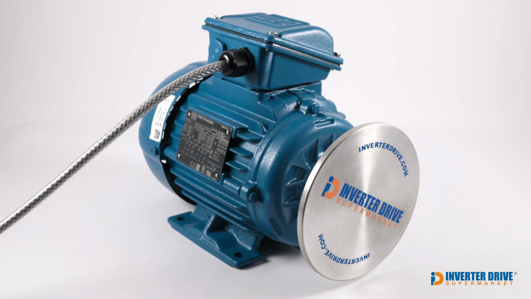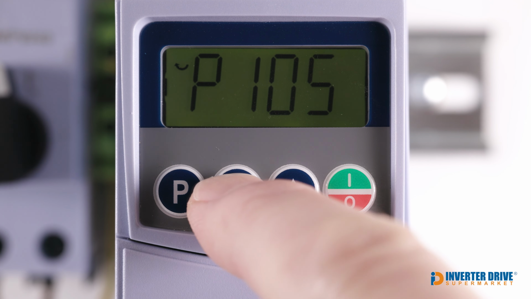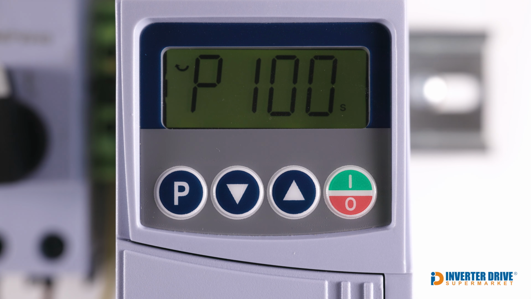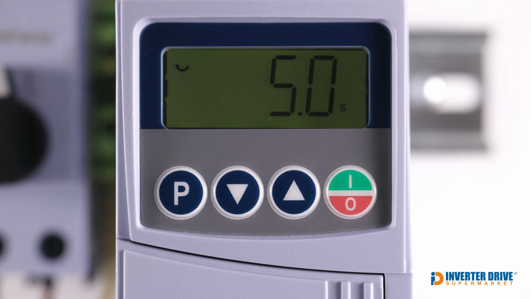Now we understand how to set the speed, we can move on to acceleration and deceleration. The time taken for the motor to reach the maximum speed is a bit slow, and the time taken for it to stop is very slow. We can adjust both of these if needed. P100 is the acceleration time in seconds. The default is 5 and it represents the time taken for the inverter to increase the speed of the motor from 0 to the maximum frequency set in P134.